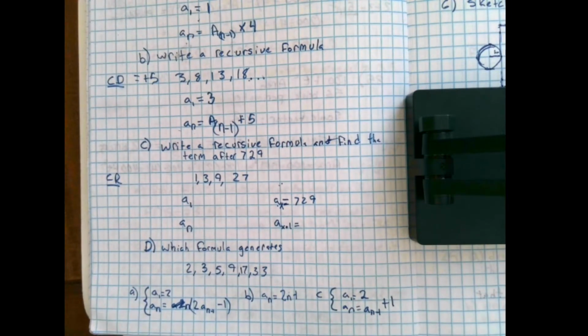Now, question C says write a recursive formula and find the term after 729. That sounds scary, but once we find our formula, the next term, our a sub n, will be the term before it times something or plus something. So we're just going to have to use the value before it, 729, in our equation.